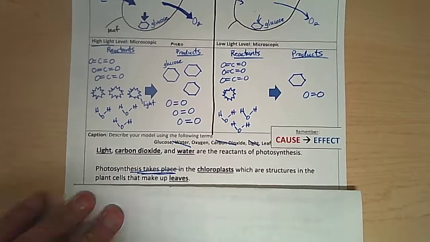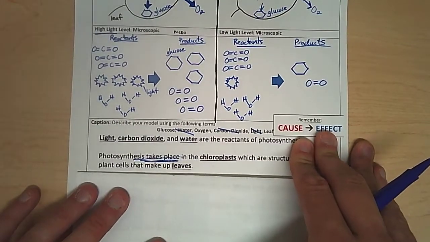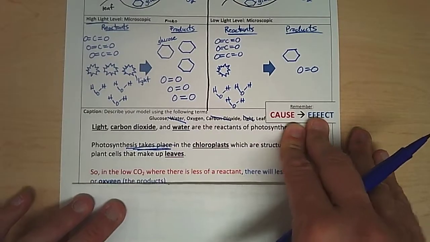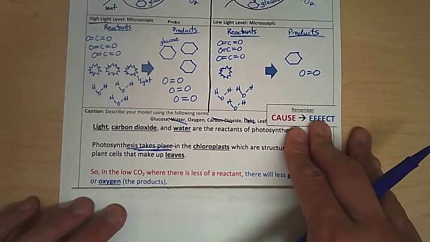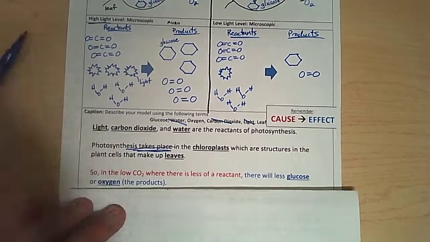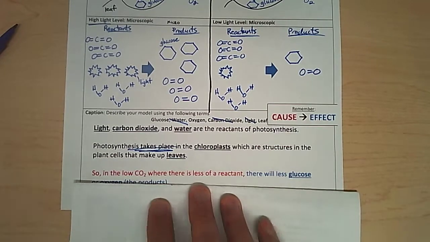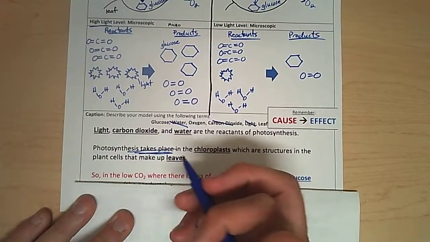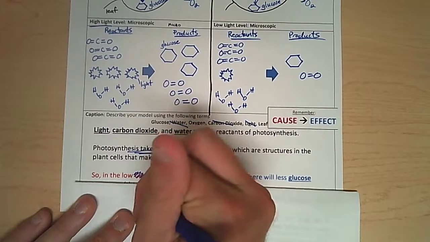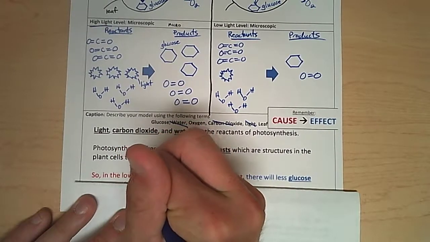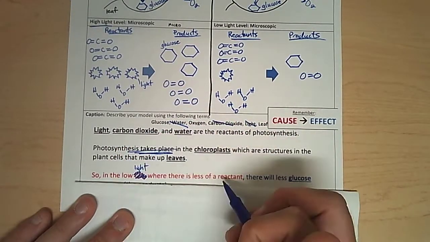I didn't mean to cross that out. Underline it. All right. So now I'm going to get to the cause and effect. Now notice that the cause is in red and the blue is the effect. In this case, I made a little bit of a mistake here because I copied and pasted it from a different key. So in the low, it's not CO2. It's in the low light, where there's less of a reactant.